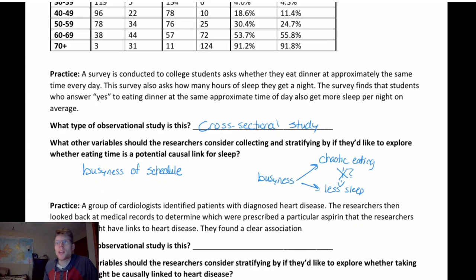Something else that I would point out is that some students still live with parents or family, and those students are probably more likely to have dinner at a regular time because they're not necessarily responsible for making the dinner, right? They just eat on their family schedule, which might be more regular. And those students might also just be getting more sleep. So, I'm just going to say living situation.